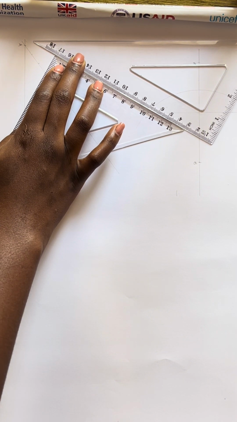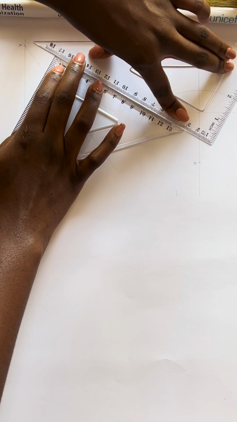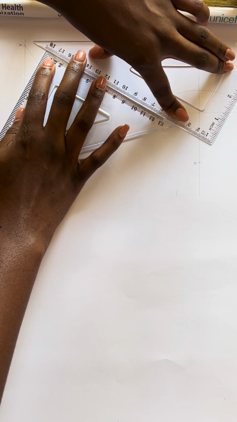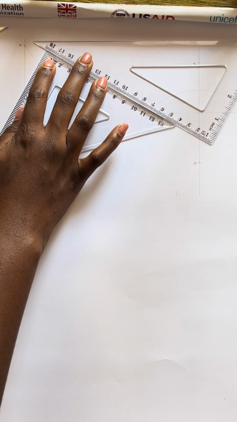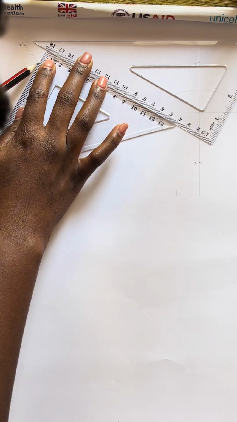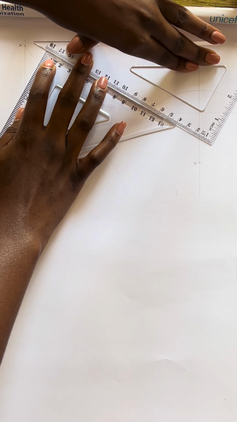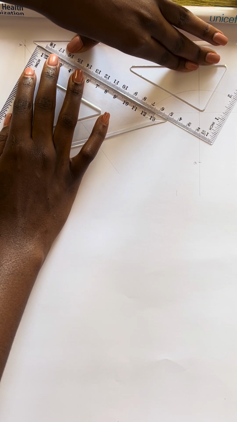Draw. Slide it to the next point. Accuracy is key when you're doing these types of drawing. This we are practicing is called the Thales theorem. Slide it to the next point.